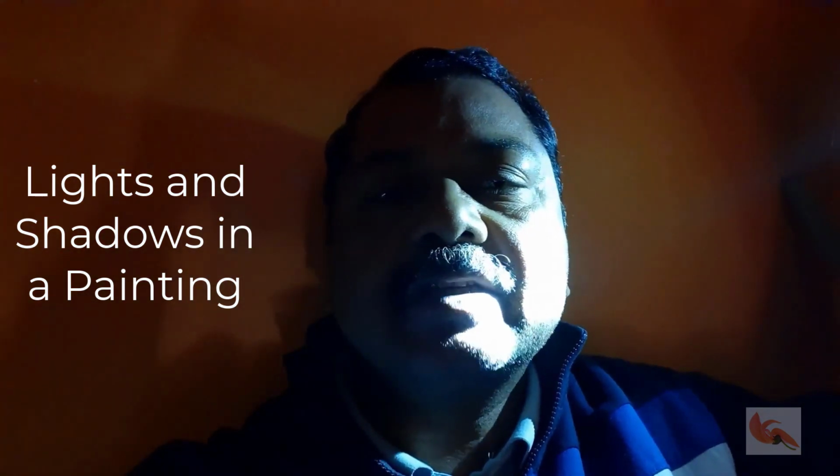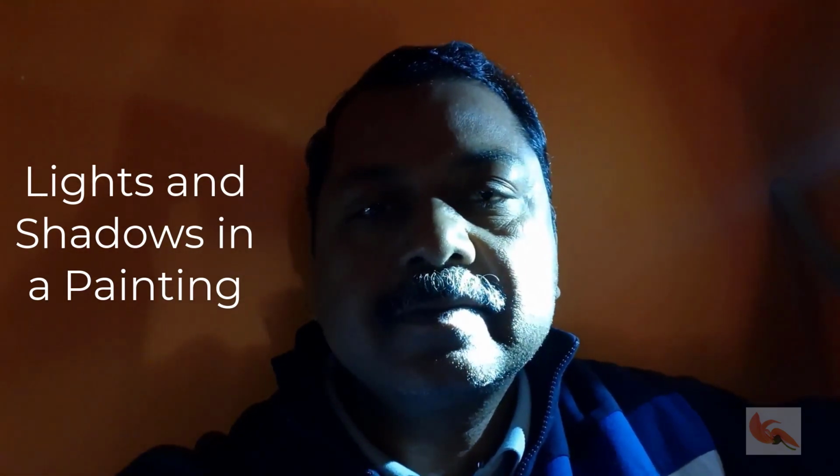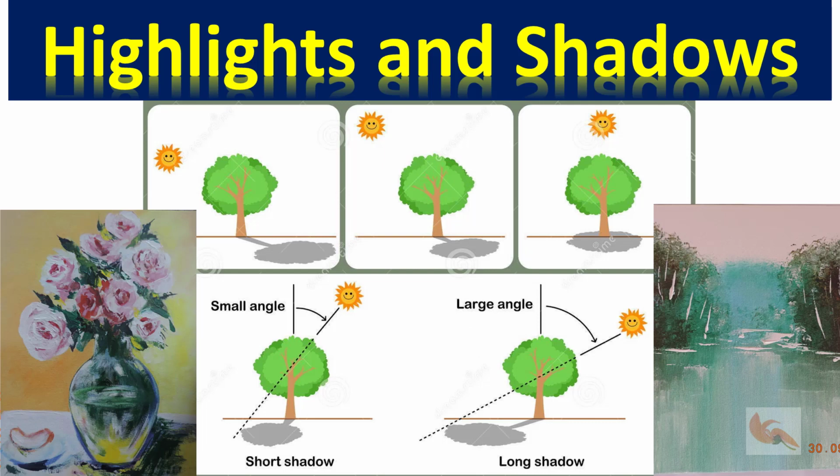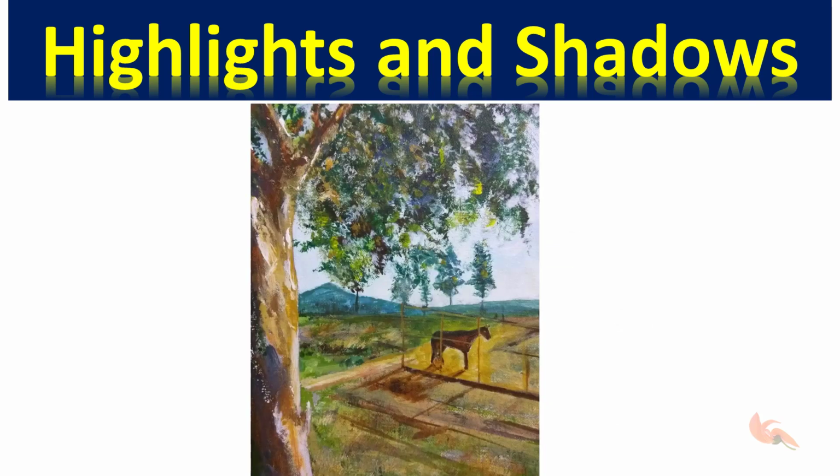Today we'll discuss how you depict lights and shadows in a painting. Highlights and shadows are extremely important in a painting. They not only depict the time of the day, the direction and intensity of light, and the atmospheric conditions, but they control the emotions of the entire painting. They depict where the objects are in space.